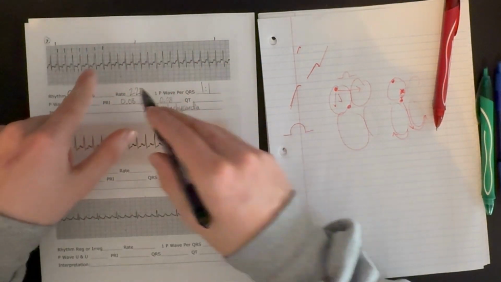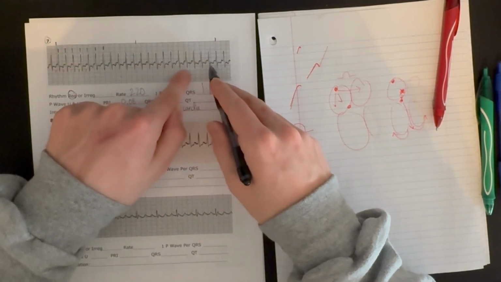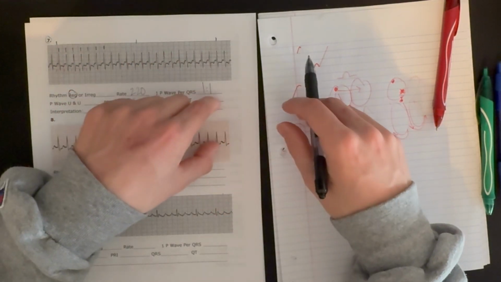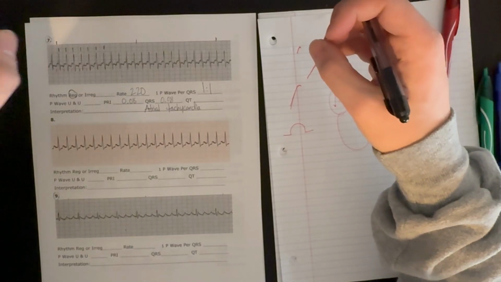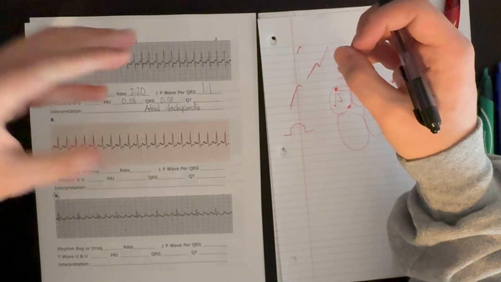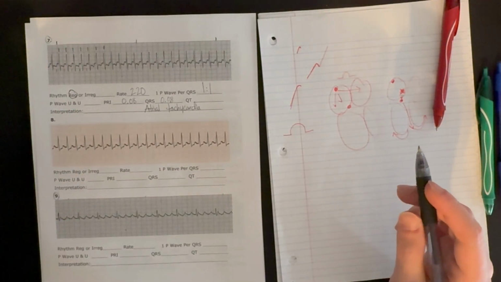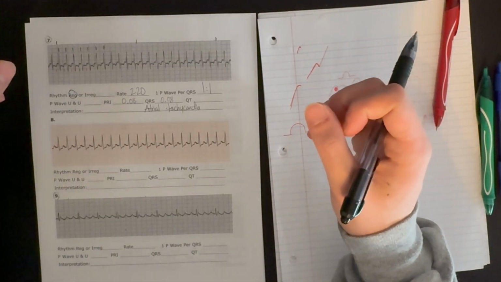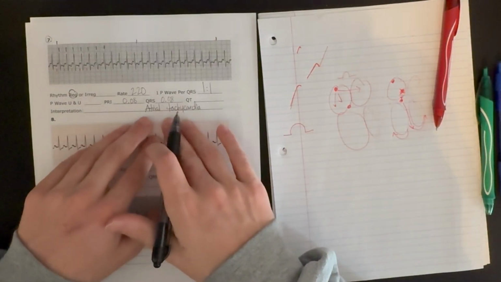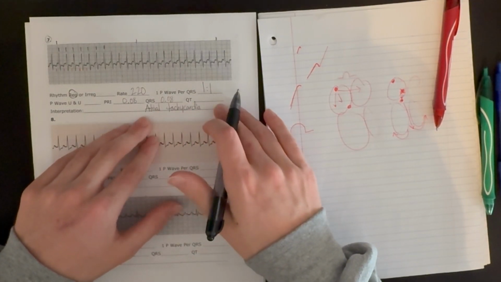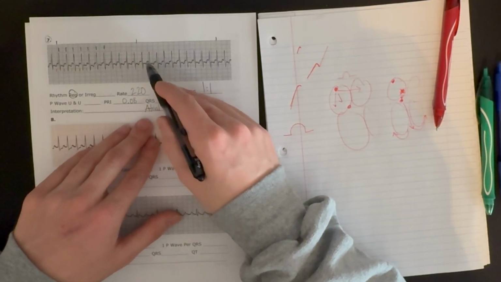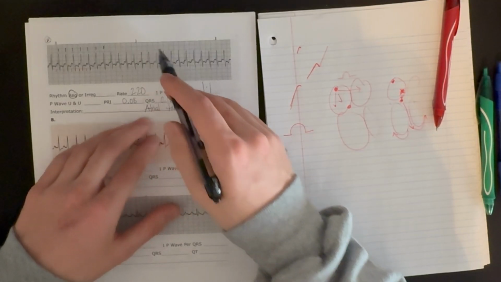If we had multiple different looking P waves, it would tell us that we have multifocal atrial tachycardia. So we would have multiple areas in the atria that are firing and causing contractions and heartbeats, but they're from different areas in the atria. So that would be multifocal. This is just normal atrial tachycardia. Very fast rate, short PR interval, and an abnormally shaped P wave.